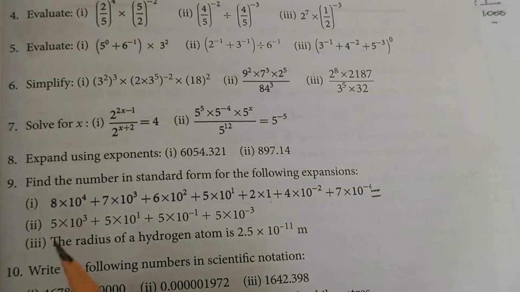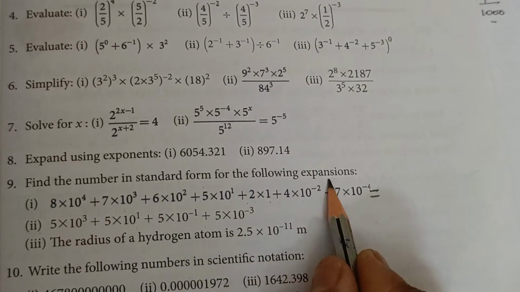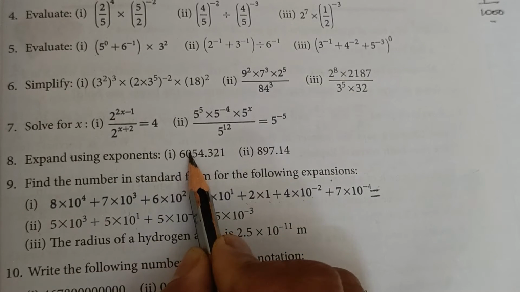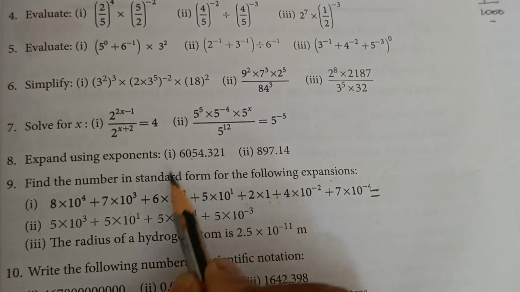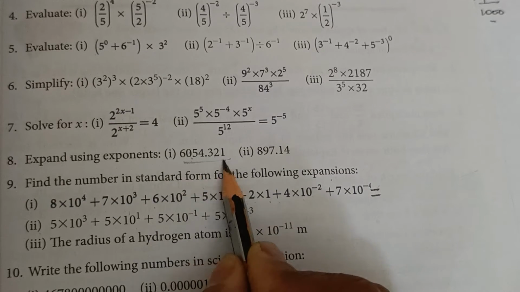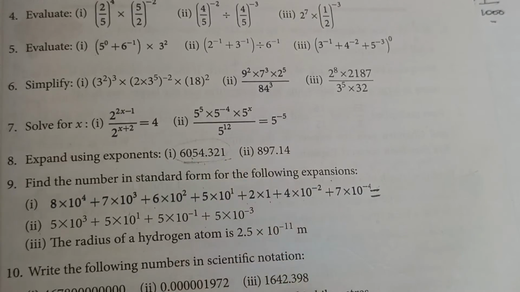Now question number 9, find the number in standard form for the following expansions. So it is just the reverse of question number 8. Standard form was given, we expanded. Now expanded form is given, and we have to write it as a standard form, a simplified decimal number.